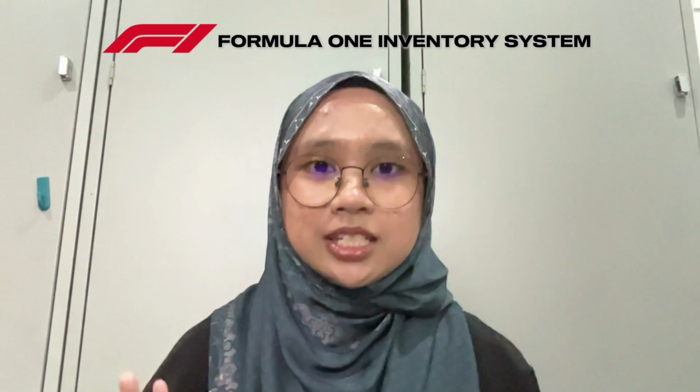2023299292. So for assignment 1, that belongs to subject CSC508, which is data structure, I created a Formula 1 inventory system. So what is actually a Formula 1?